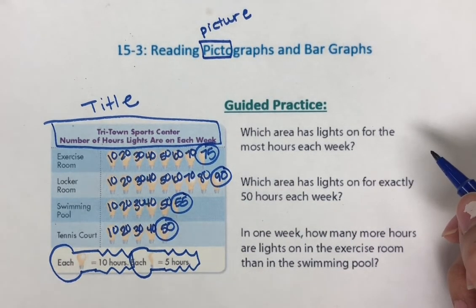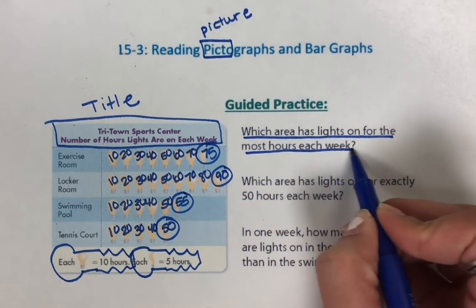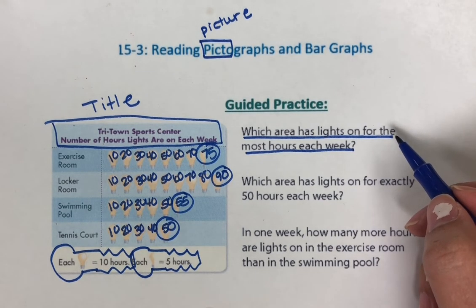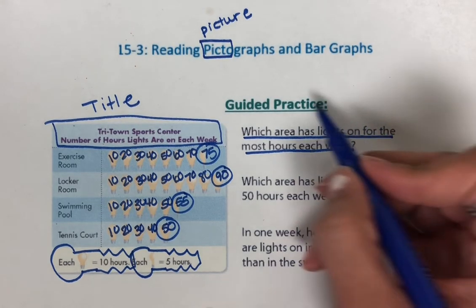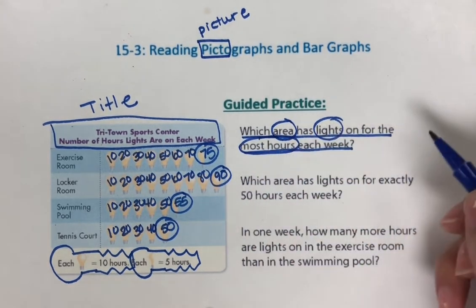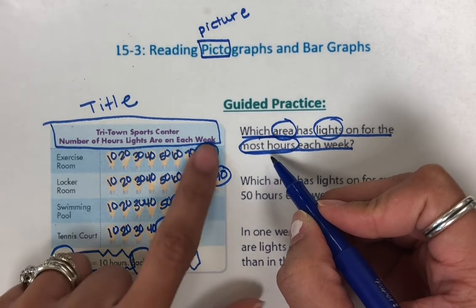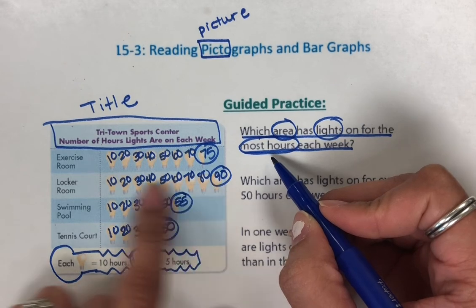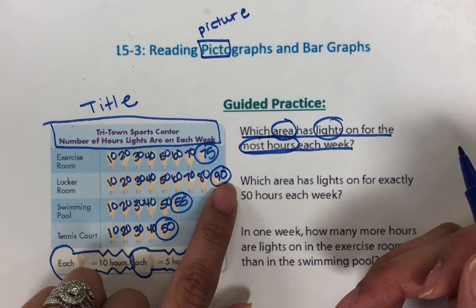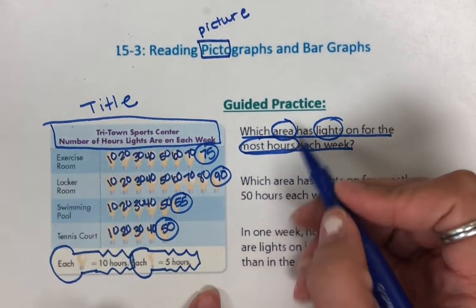Now let's take a look at our questions. Okay, and they're all questions, so we're going to use our CUBES method and underline the question. Which area has lights on for the most hours each week? Okay, we need to circle things that are important or box in keywords that we see. Which area, we're talking about which room, has the lights on for the most hours? So the most hours, we have 75, 90, 55, and 50. Comparing these numbers, 90 is the largest number. Therefore, locker room is the area that has the greatest amount of time the lights are on. So again, which area? That would be the locker room.